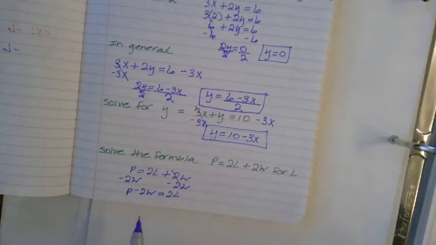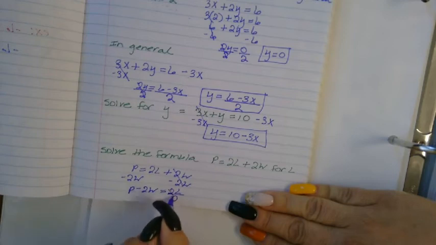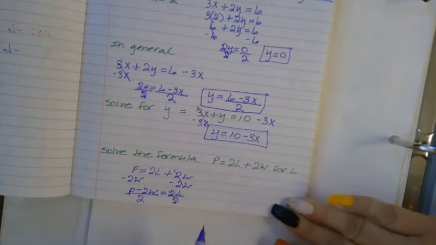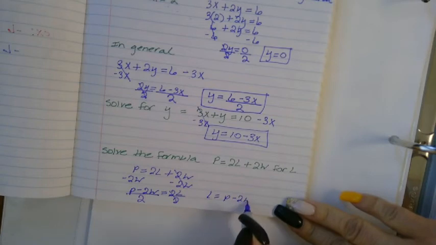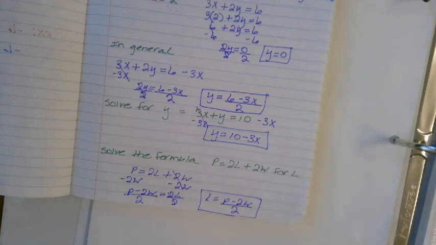Okay. So now we got to get the L by itself. So remember, we're going to divide by 2, so those 2's cancel. And then divide by 2. So we're left with L equals P minus 2W divided by 2. I don't like these as much. I like to solve and just get one number, but there you go.